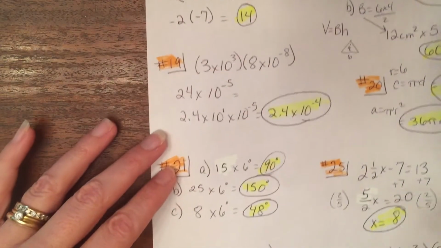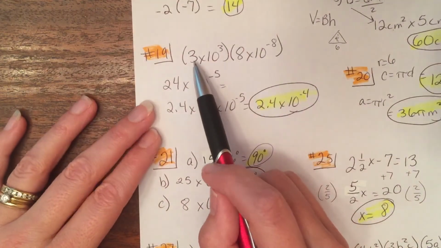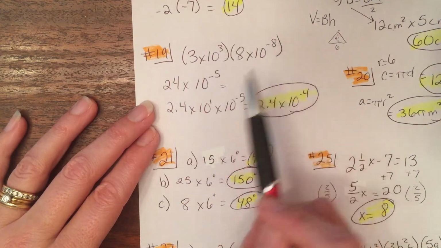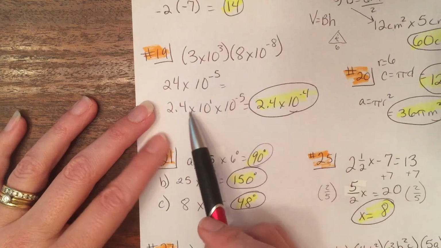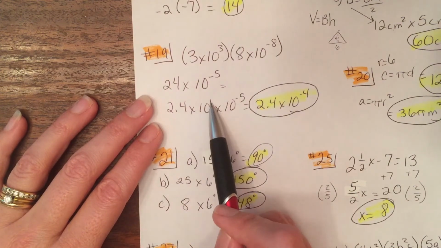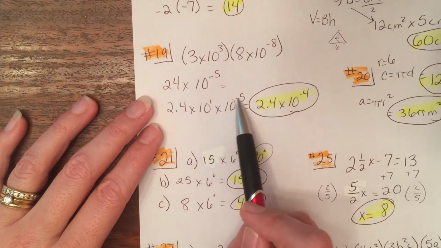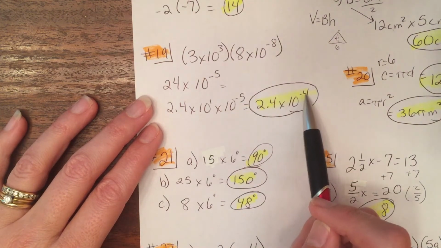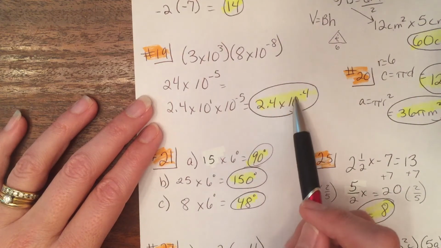Number 19, scientific notation. I do 3 times 8, I get 24. 10 to the third times 10 to the -8 is 10 to the -5th. 24 is not proper. 24 becomes 2.4 times 10 to the 1. Combine it with times 10 to the -5. +1 and -5 combine to a -4. So the answer is 2.4 times 10 to the -4.